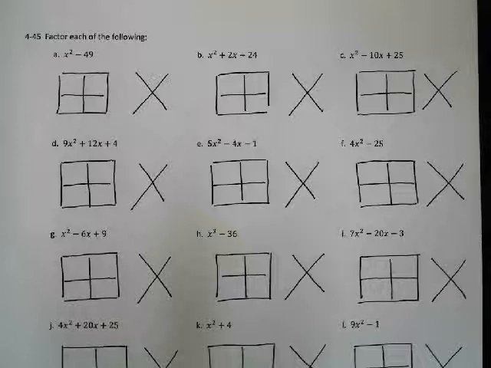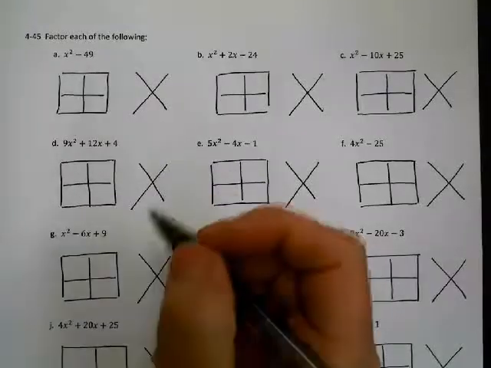All right, so I'm back. I have set everything up. I've got my area models. I've got my diamonds. I'm ready to go. All right, let's see how you did.